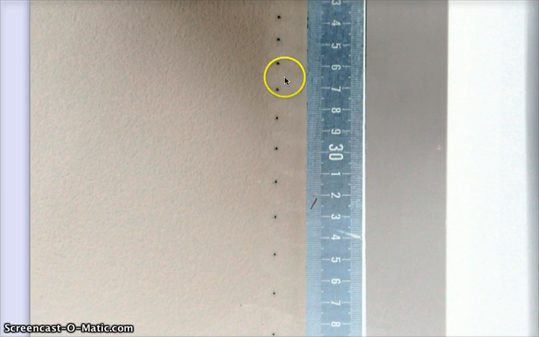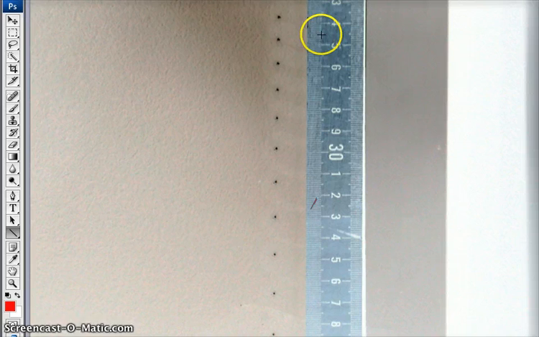So I want to find the position of the lines, and I'm going to do that very quickly using Photoshop here. I'm going to draw lines against each of the dots using a straight line tool, and then I'm going to record the data and transfer it into Excel.